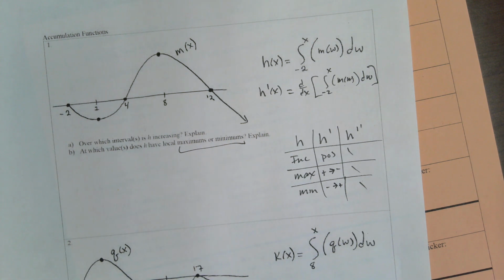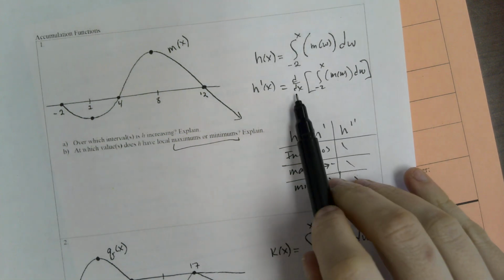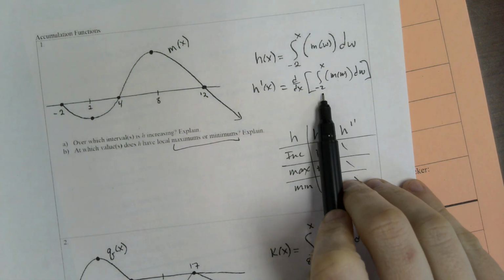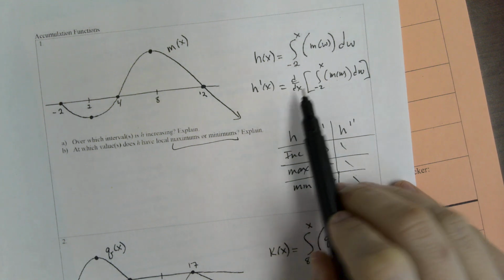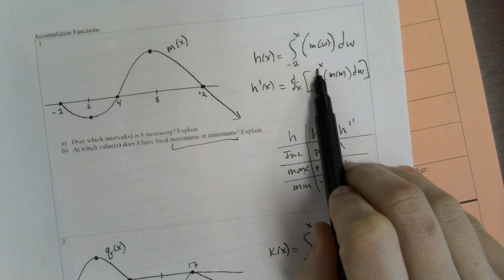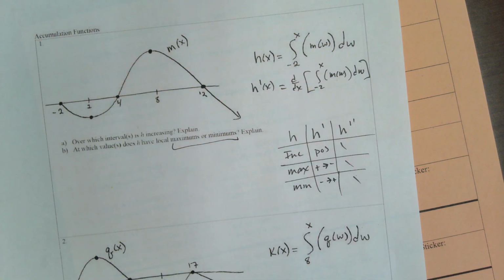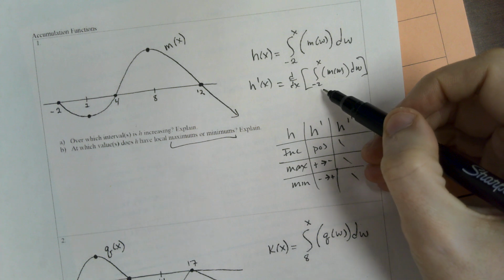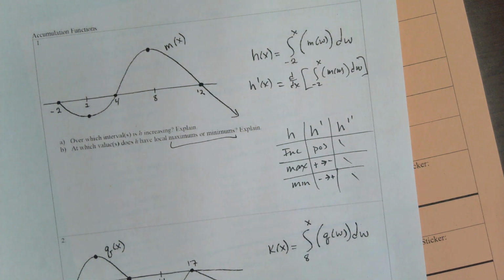dw. Okay, and the thing about this, guys, if you are doing the derivative of an integral, as long as this variable is the same as this variable in the upper limit of the integral, this is the upper limit and that's the lower limit, they're the endpoints of the interval.